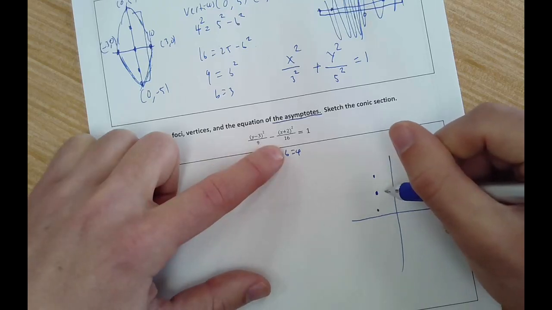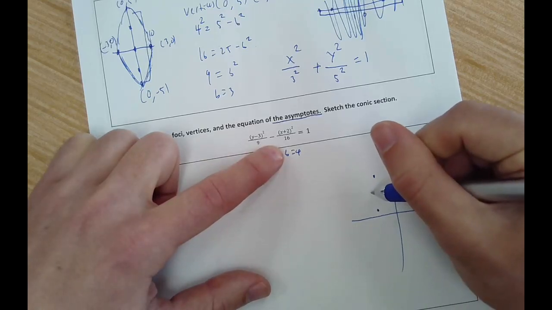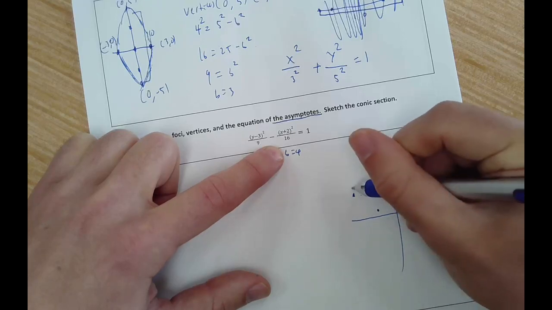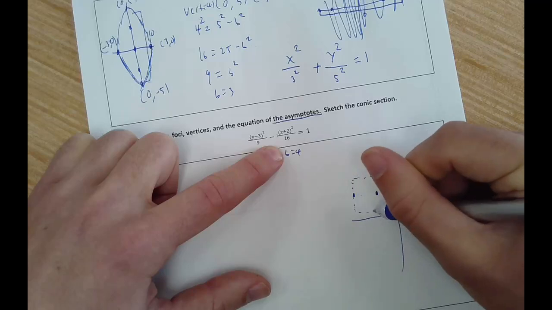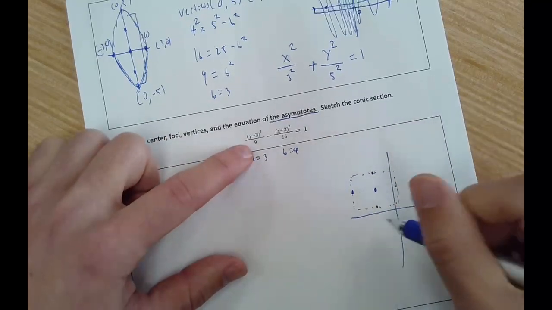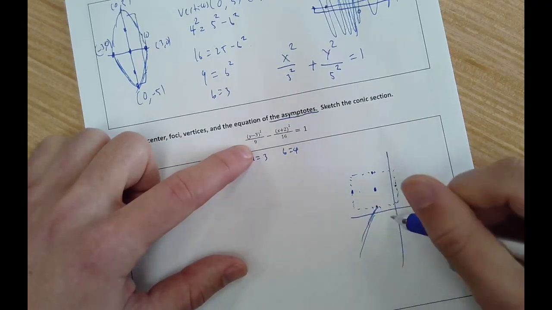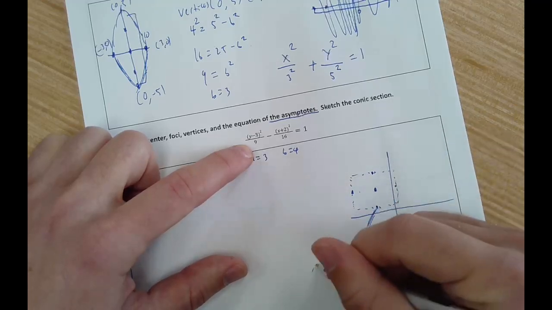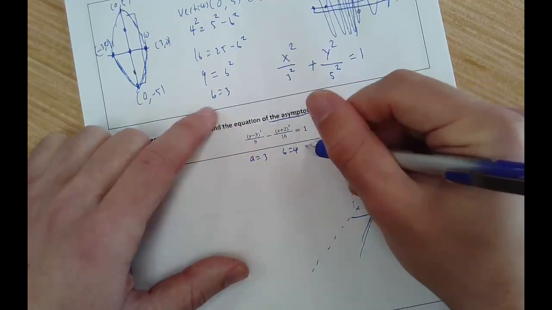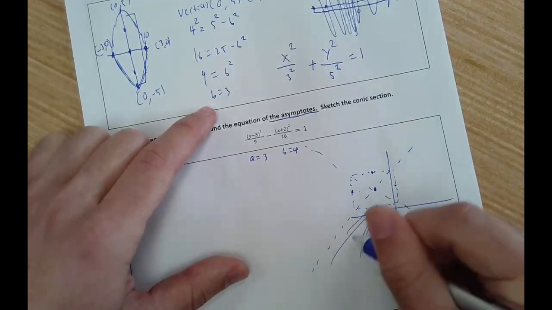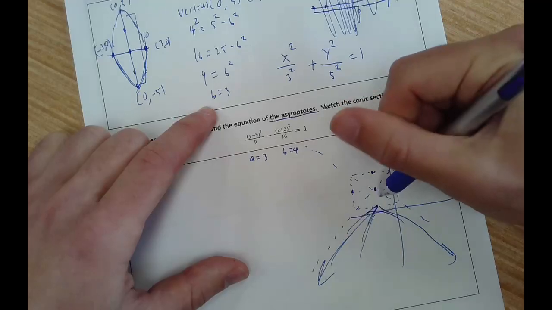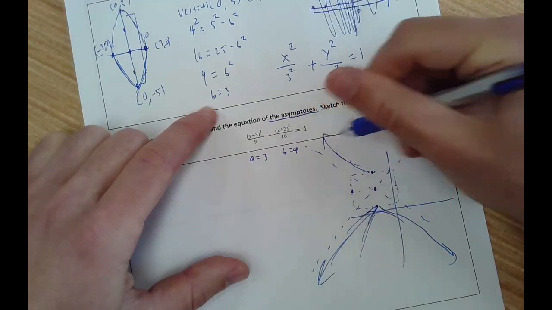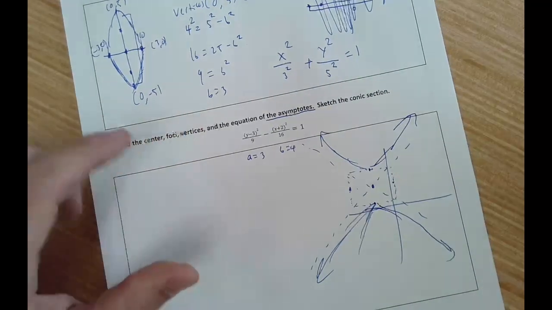And then I'm going to go 4 right. 1, 2, 3, 4 right. 1, 2, 3, 4 left, right? It's not too perfect. We'll get our box. Okay. And then I know it's going to be opening up and down, and you know that it's going to follow these asymptotes. So we get something like this, and something like this. Okay.